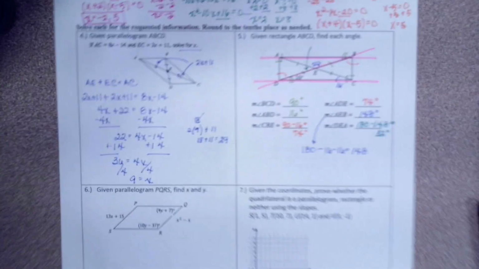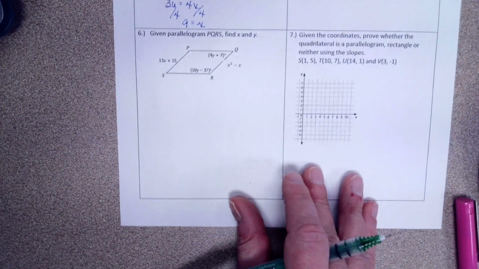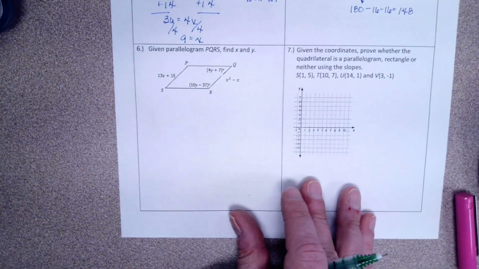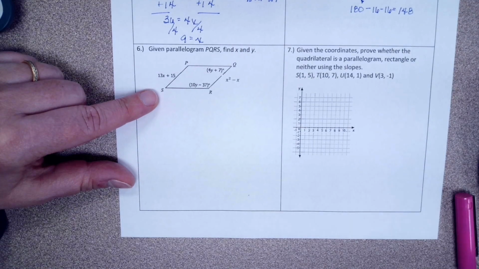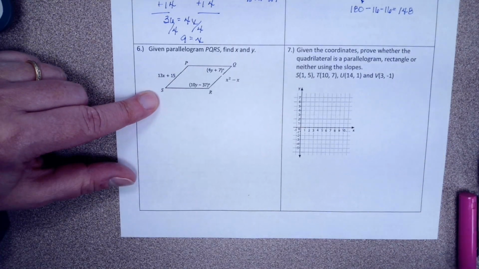All right, as we look at 6, you've been given a parallelogram. So again, we know opposite sides are parallel, we know opposite sides are congruent, and we also know that consecutive angles are going to be supplementary.